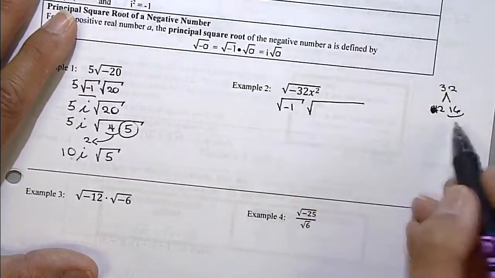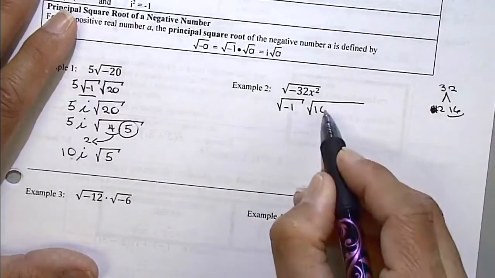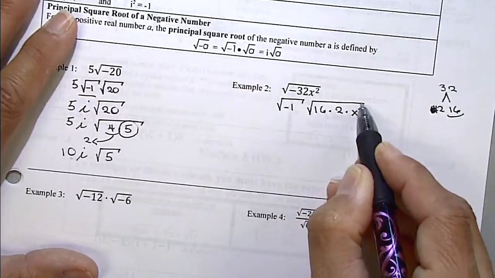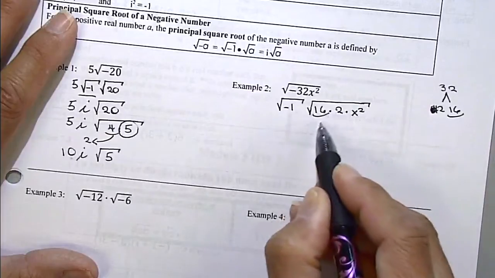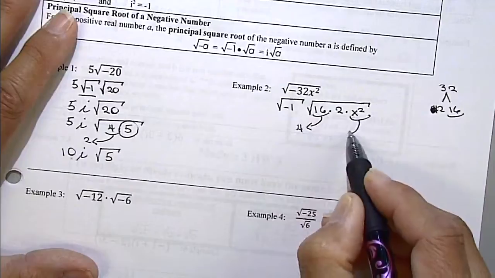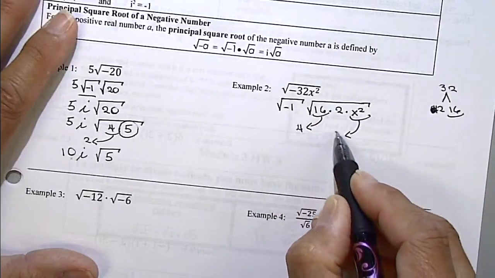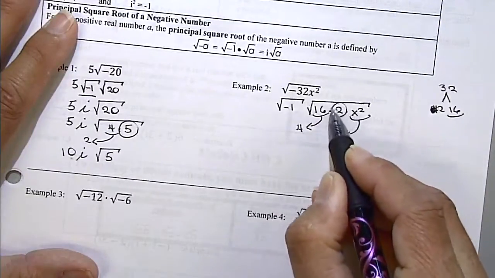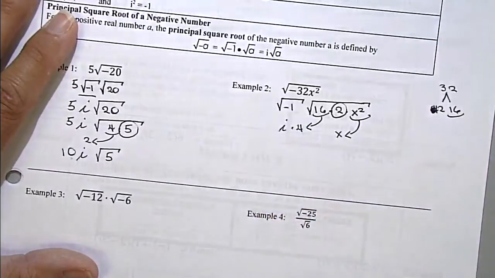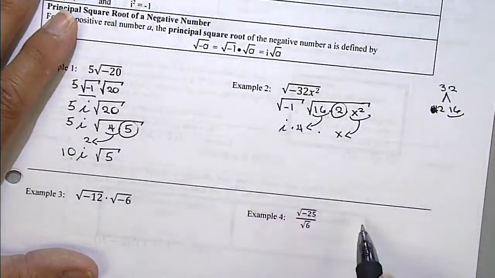Good. So I'll say, okay, I'm going to write that first. 16 times 2 times x squared, because look, x squared is a perfect square. I can pull this one out, and I can pull this one out. I'm taking the square root when I pull them out, right? All I have left is a 2, and this thing turns into an i, doesn't it? Okay, so I'm going to have to multiply all that together.